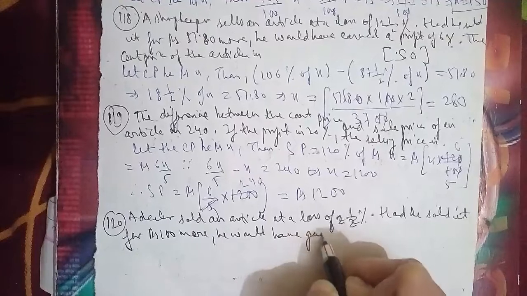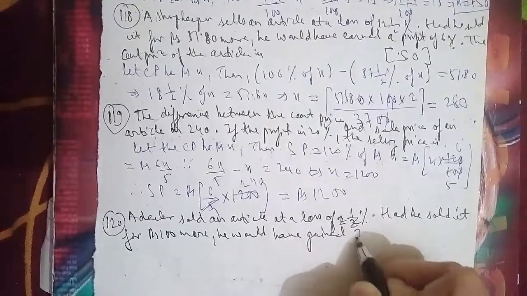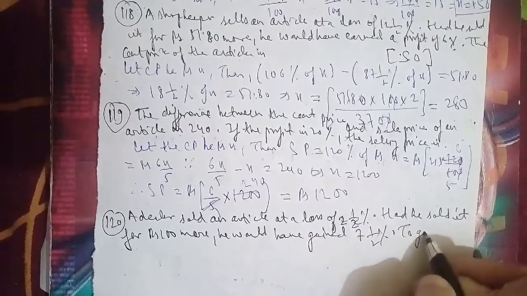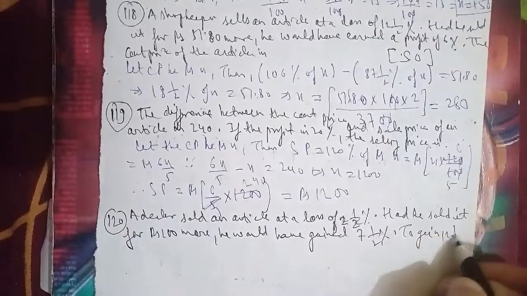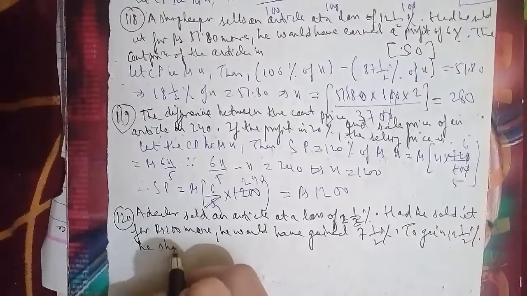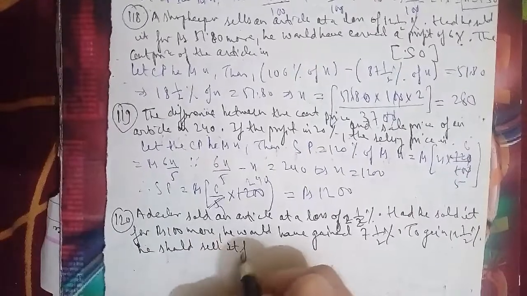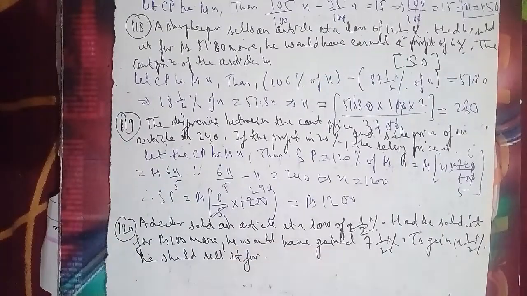To gain 12 1/2%, he should sell it for, and the options are 850, 925, 1080 and 1125 as well. So we go ahead for the same.